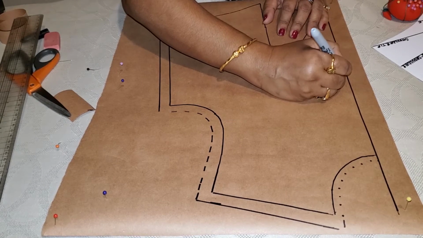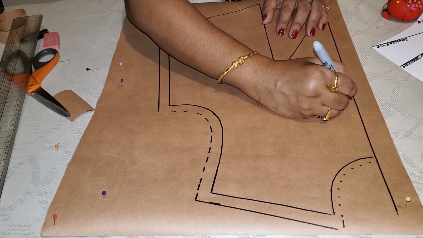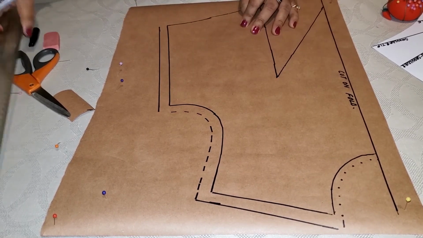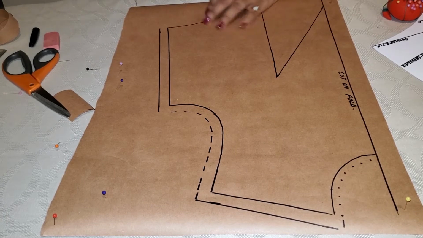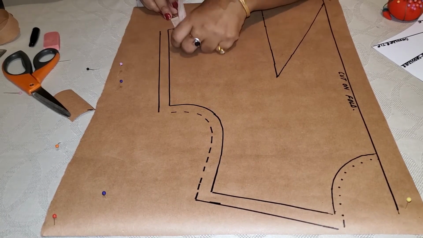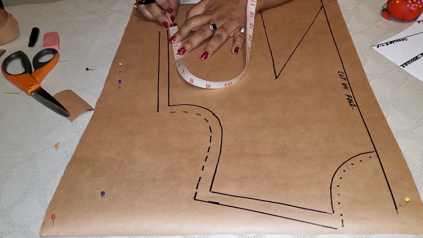This is our cut on fold. Now I'm going to take the section of the waist line, which is 1/2 inch.